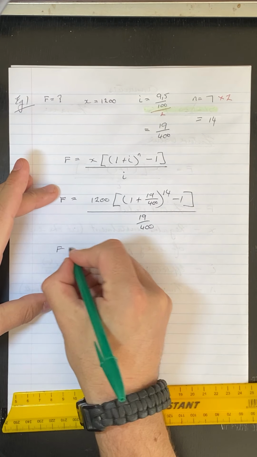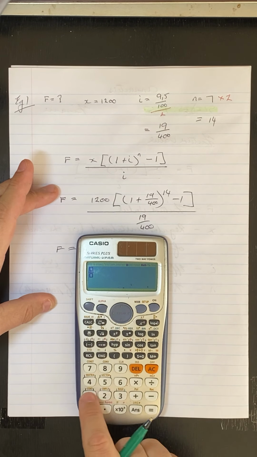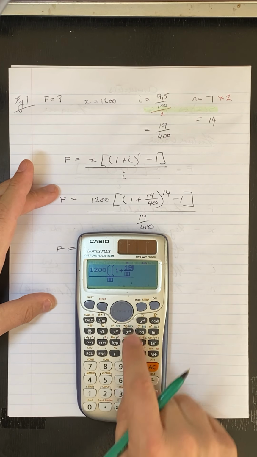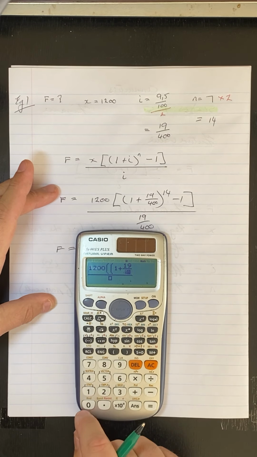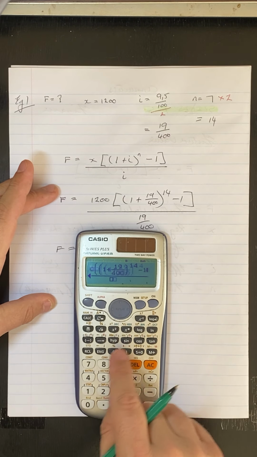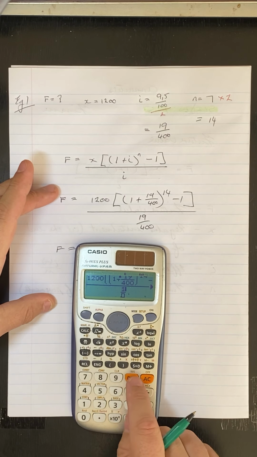And we can now work out our future value. Okay, 1,200 times 1 plus 19 over 400 to the power of 14 minus 1, all over 19 over 400.